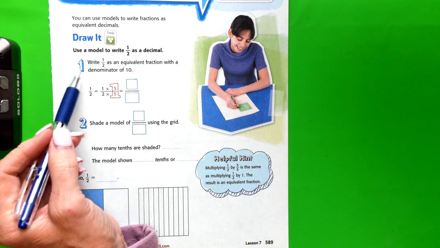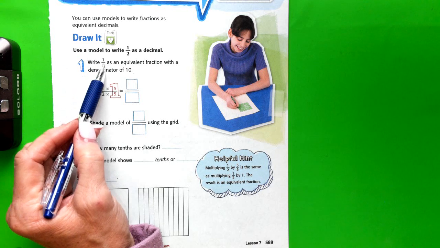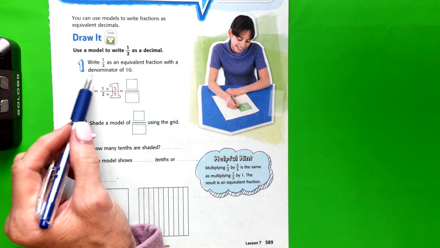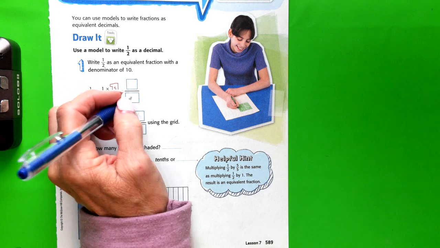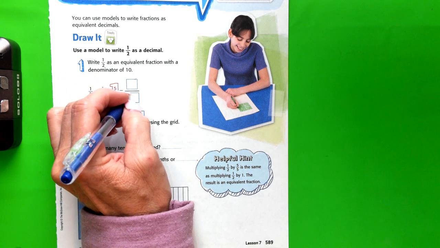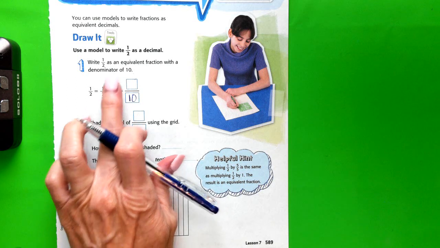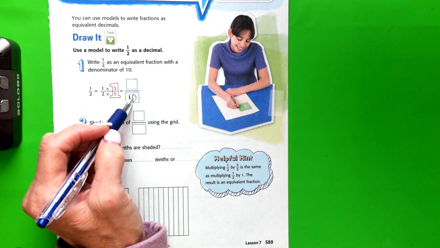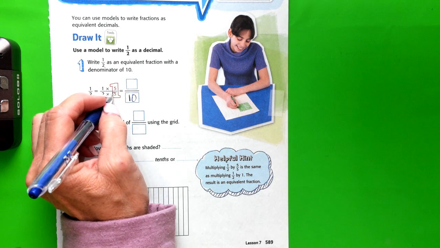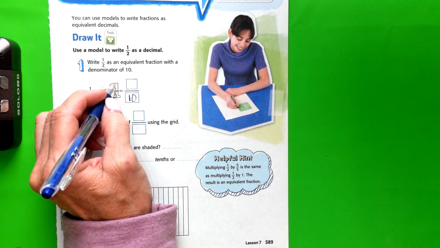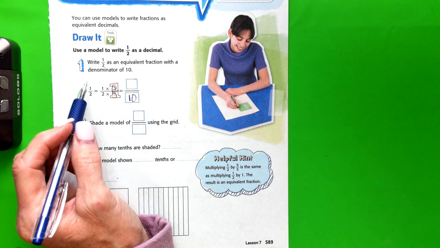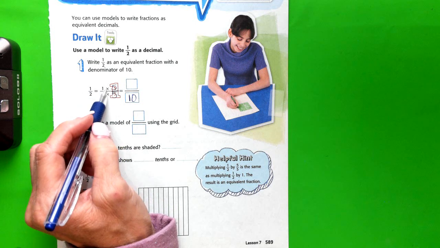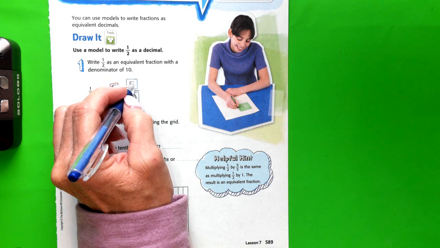So let's begin. Step 1 says write 1/2 as an equivalent fraction with a denominator of 10. So our new denominator is going to have to be 10. Now this time I didn't cover it up. Pretend I did. So 2 times what is going to get us 10? 5, which means we're going to have to multiply the top and the bottom by 5. So 2 times 5 is 10. 1 times 5 is 5.